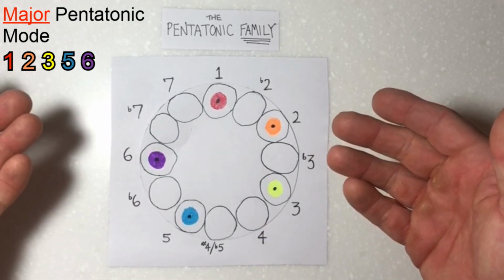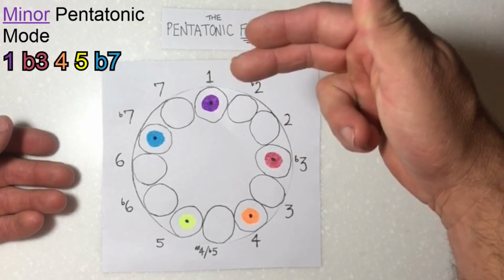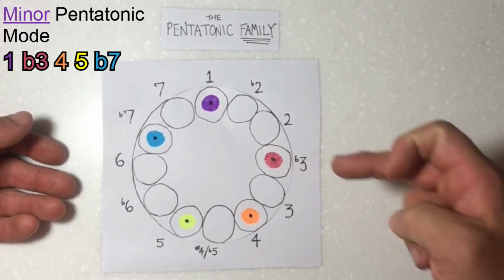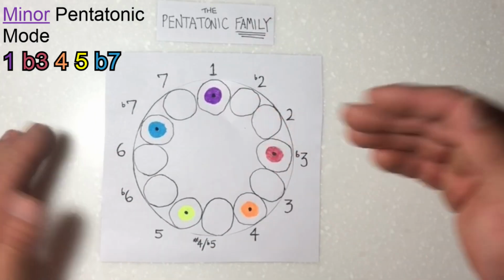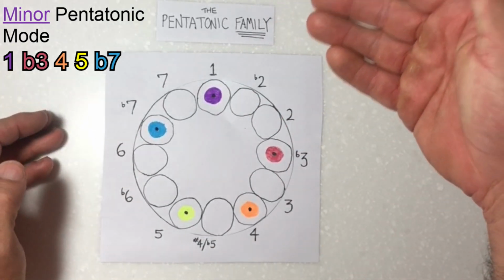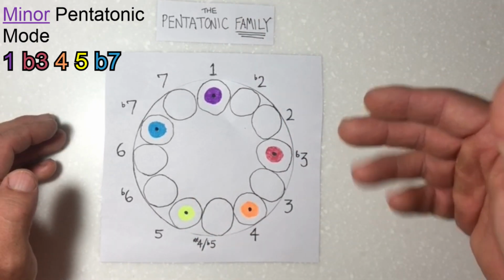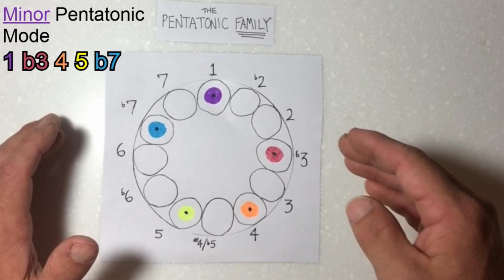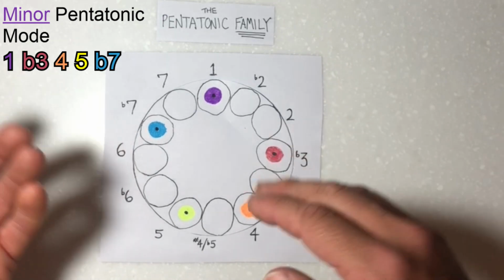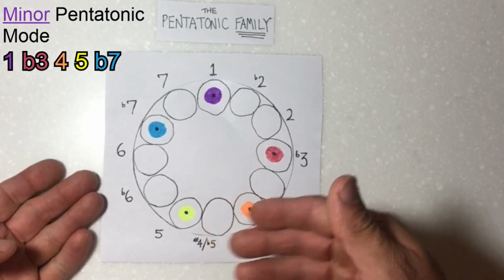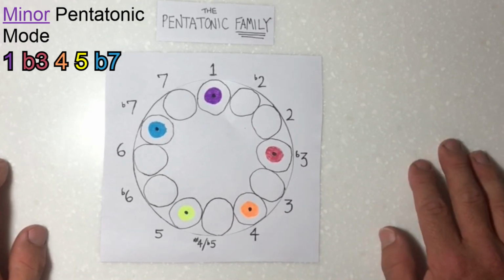Now I can rotate this. By rotating it, I'm now in the minor pentatonic, and we've got 1, flat 3, 4, 5, and flat 7 over there. So if this particular interval alignment of our pentatonic scale family and how minor and major relate is not making a lot of sense to you, please go watch my video on modes of the pentatonic scale family first before coming back to this one. Then at least you'll understand these 5 modes and how to do modes if that's something you've never done before.